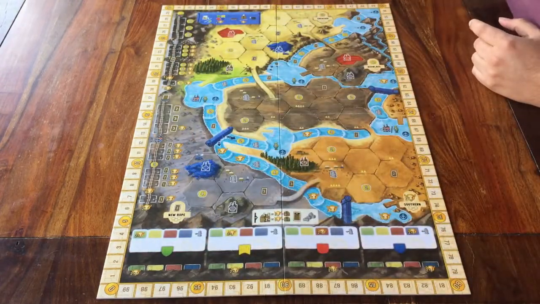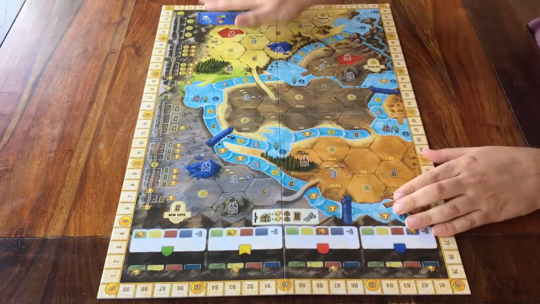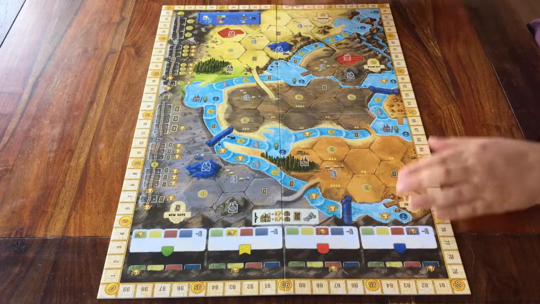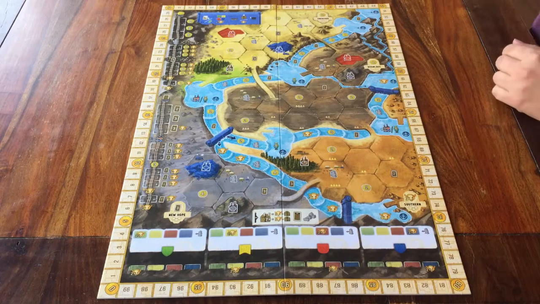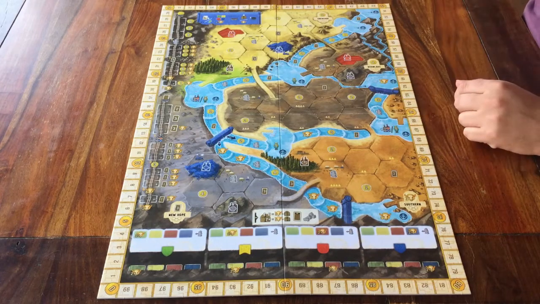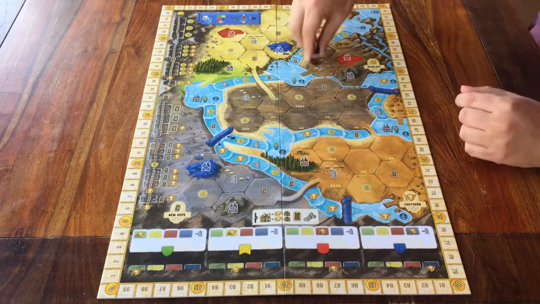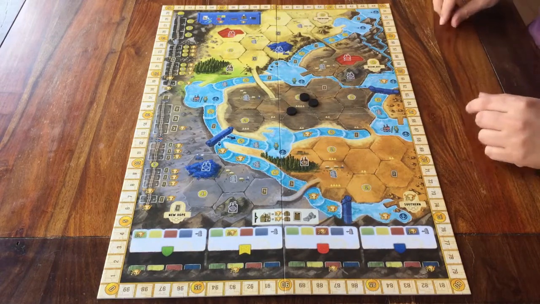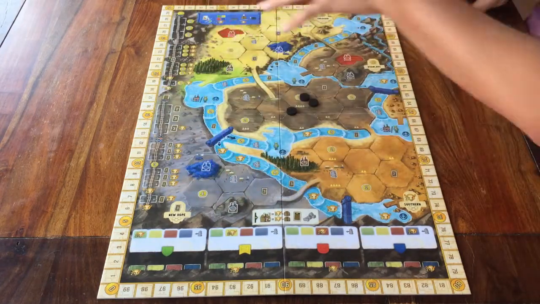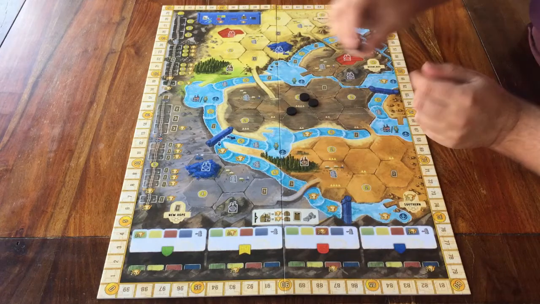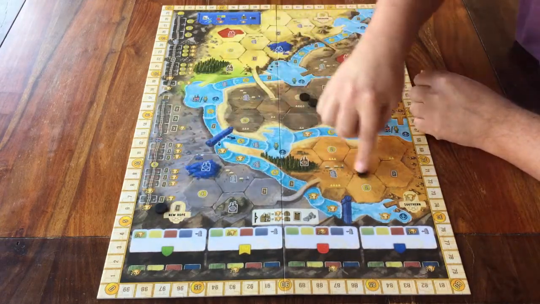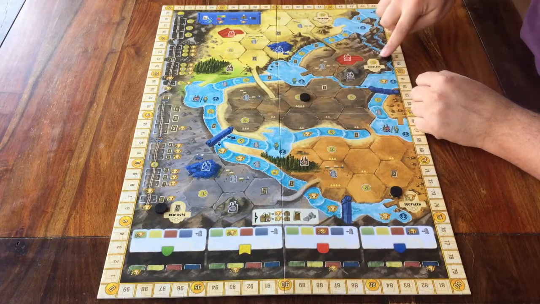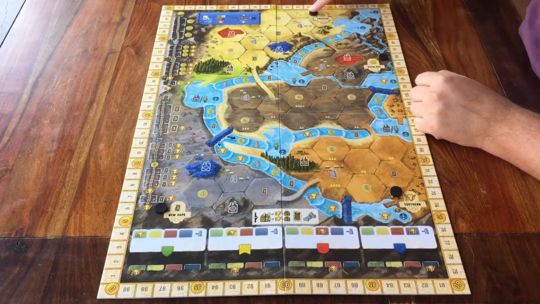Start by placing the game board in the middle of all players. Save some room on the side for big player boards. We can already put some things on the board. These 4 black discs. The board shows 4 different regions. Place a disc next to the name of each region. Here, here, here, and here.